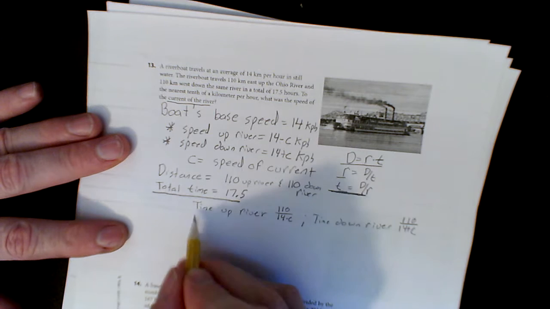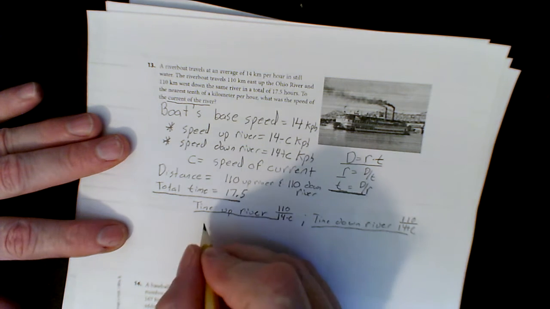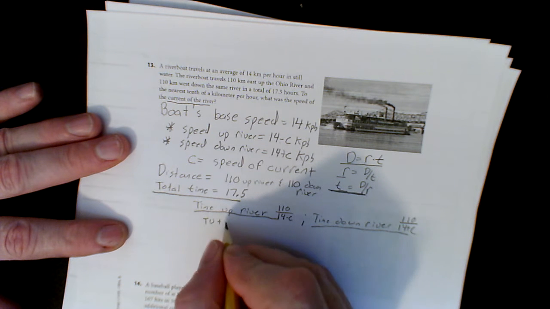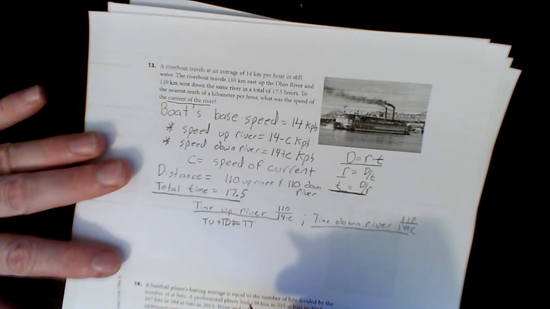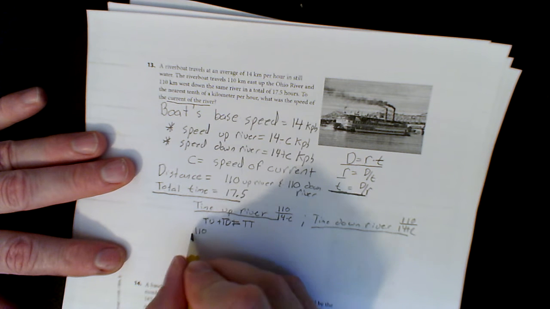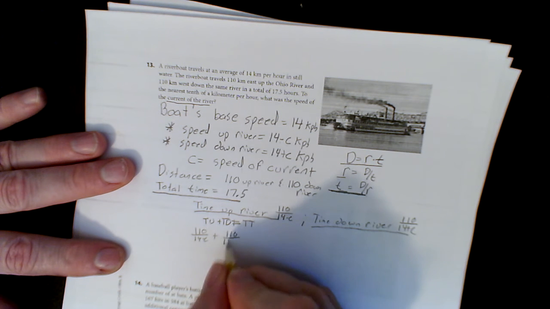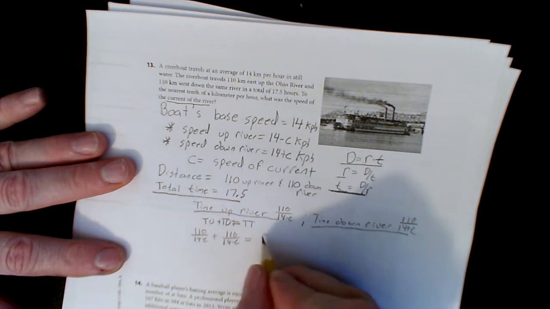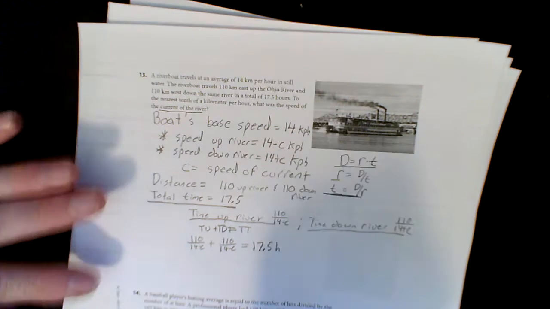What that allows us to do is, this is obviously the total time. All it did is go up and down river. So we can say time up plus time down is equal to total time. So time up, 110 over 14 minus c, plus time down, 110 over 14 plus c, is equal to the total time, which they happen to give us, 17.5 hours. Alright, so here we go.